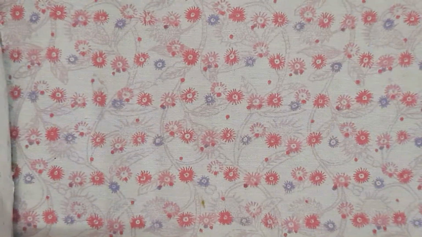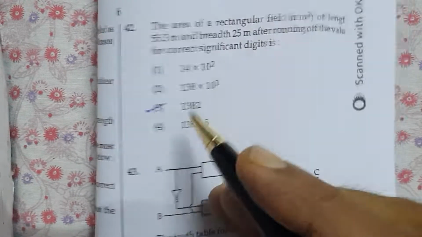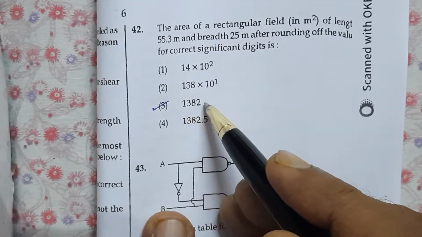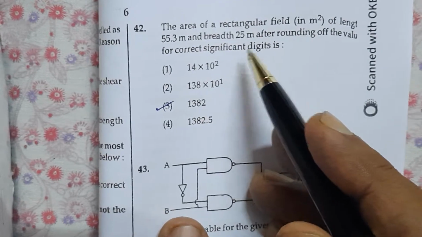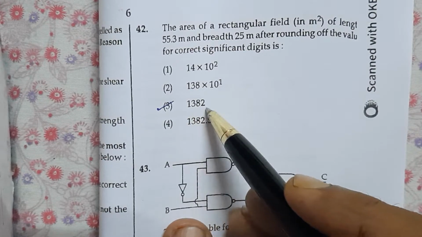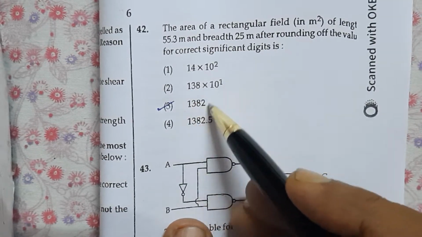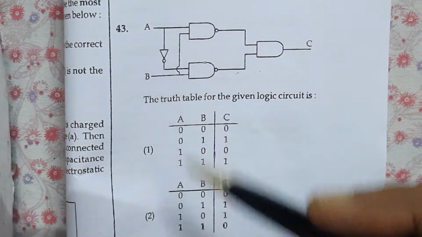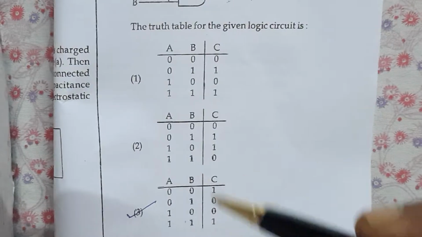For the question number 42, correct answer, actually 1382.5 is the product, but significant figures actually should give 1383, but it is not given, so we are taking 1382. For the question number 43, it's a Boolean circuit, gate circuit actually, and correct answer is 3 here.